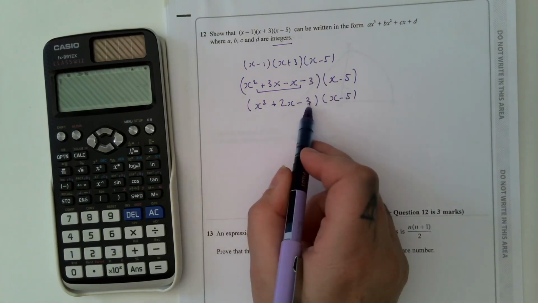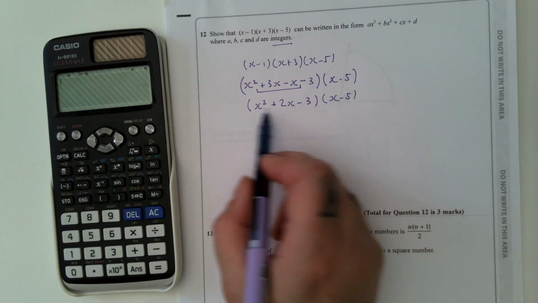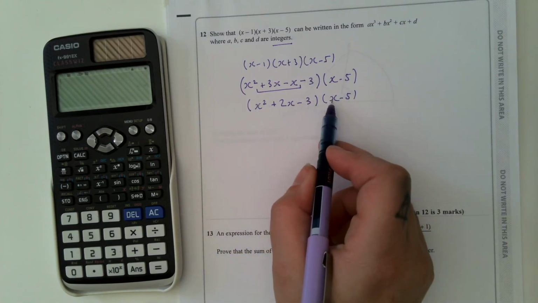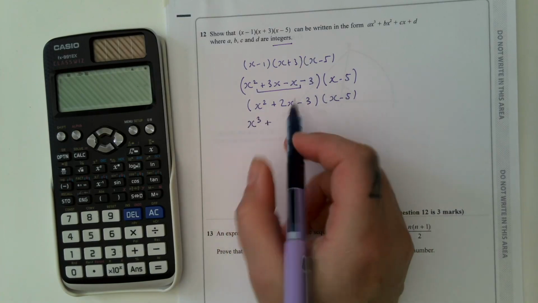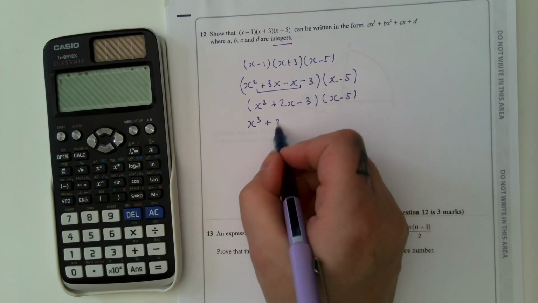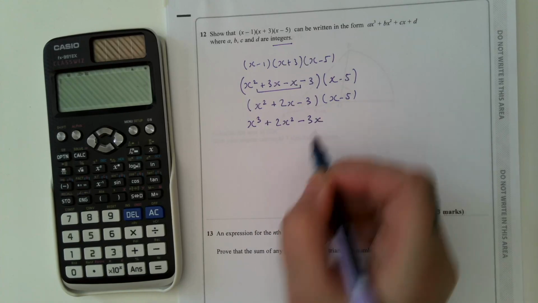Now everything in this bracket is going to get multiplied by everything in this one. I'm going to start by multiplying all of these three terms by x. So x squared multiplied by x is x cubed. 2x multiplied by x is 2x squared. Negative 3 multiplied by x is negative 3x.